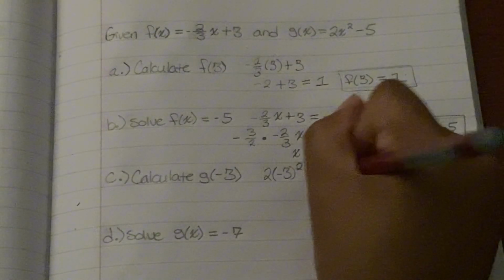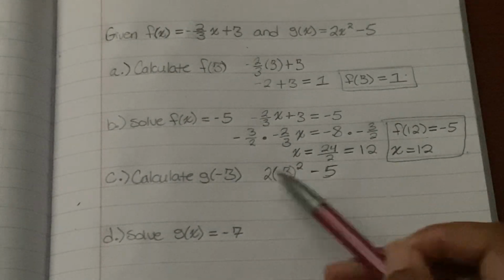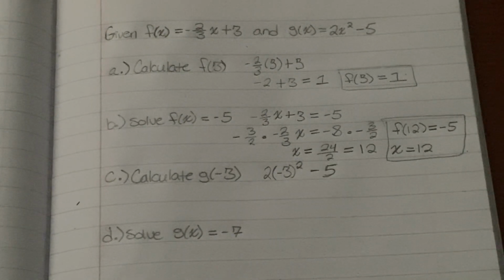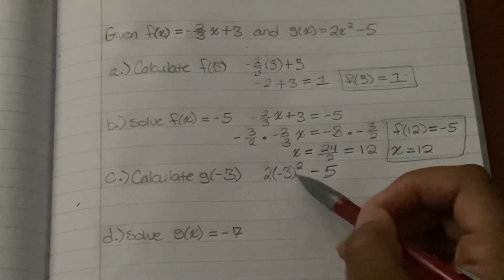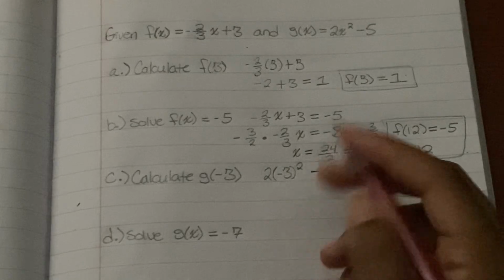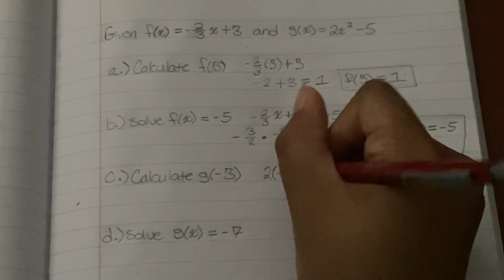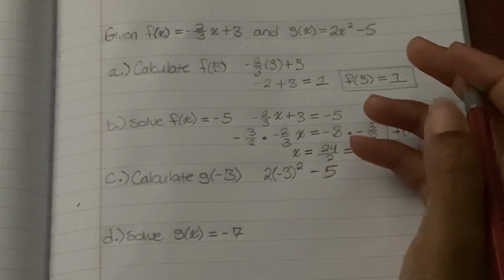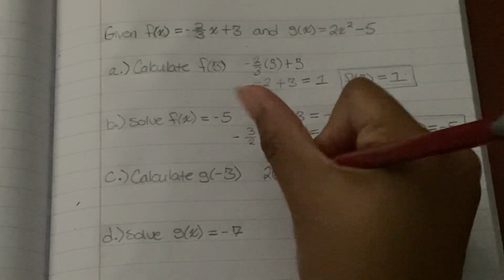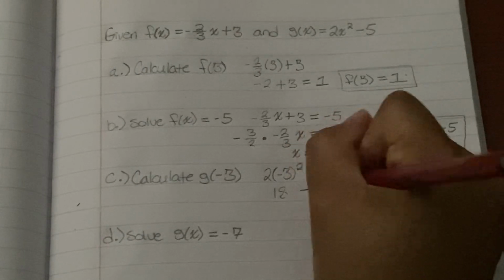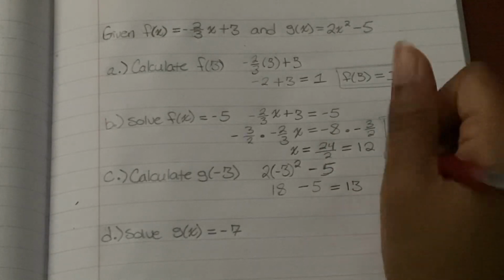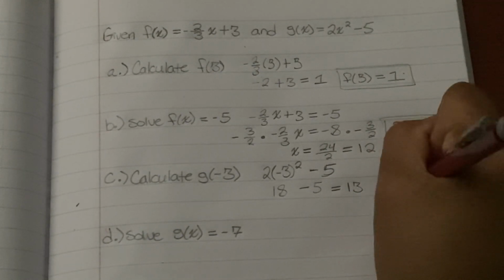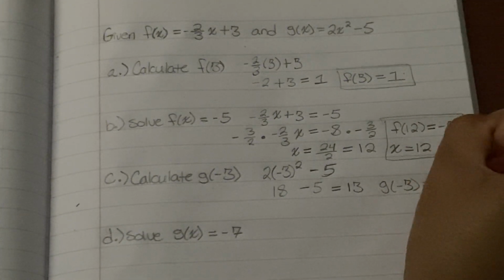One mistake I used to make all the time is I used to think that this came first, then that. PEMDAS does tell you exponents first, but for some reason I would always forget that. So I just want to leave a reminder that the negative 3 squared comes first. The 2 is not squared. Negative 3 times negative 3 is positive 9. 2 times 9 is 18 minus 5, which is 13. So that means g of negative 3 should equal 13.